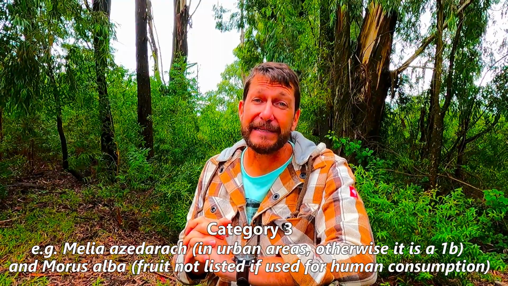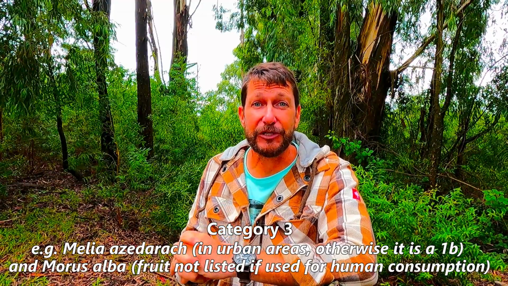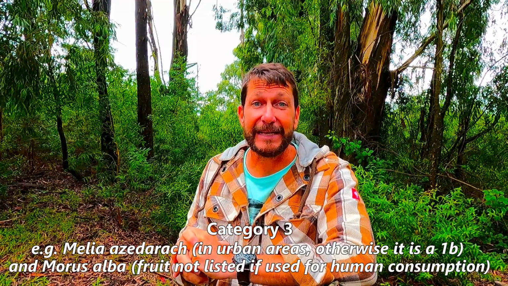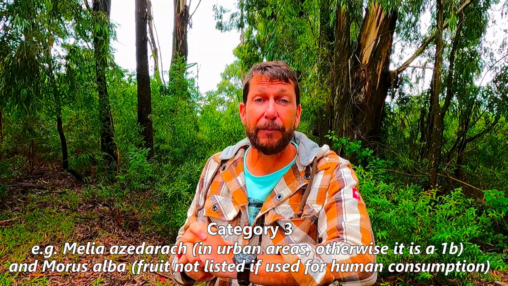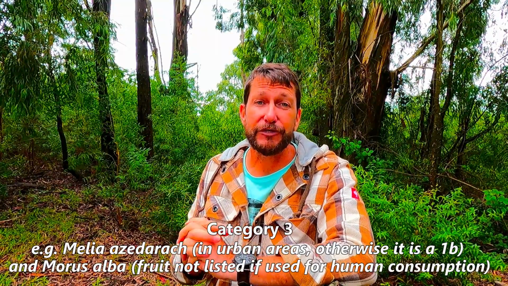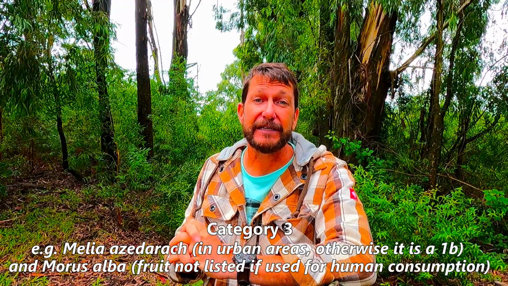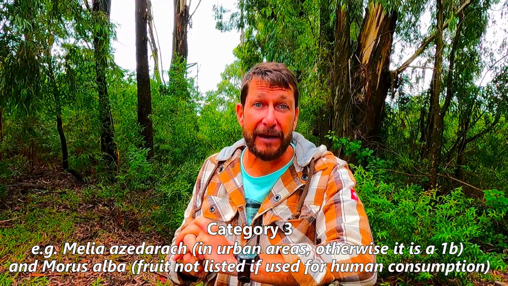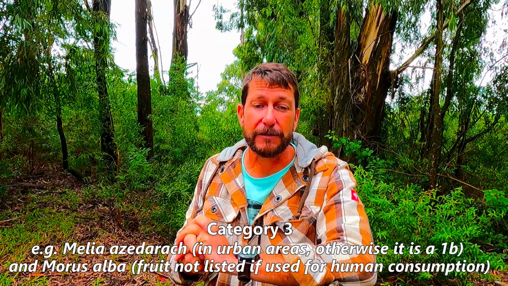Category 3 is quite interesting. These plants are subject to the same prohibitions and exemptions as for Category 1B, except they don't need to be controlled unless they occur within a riparian area, and that is defined as being within the 1 in 100 year flood line or 32 meters from the edge of a watercourse, whichever is greater. If they are found within a riparian area, then they need to be managed as a Category 1B plant.